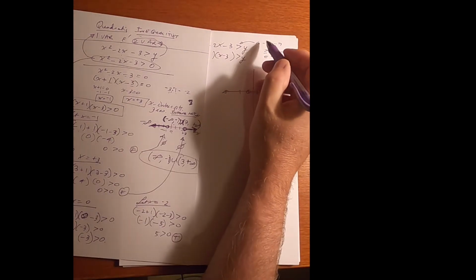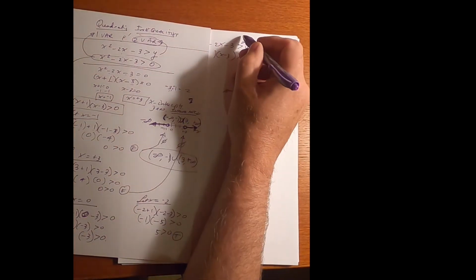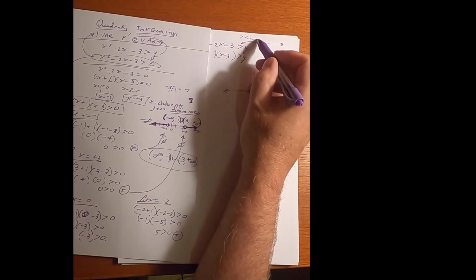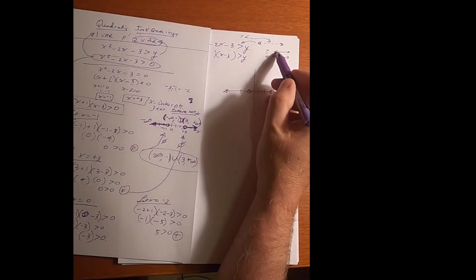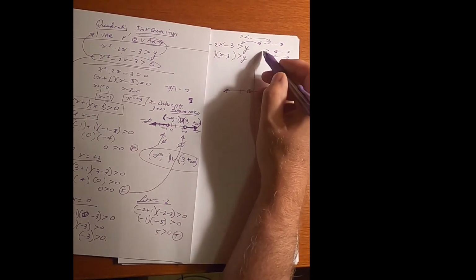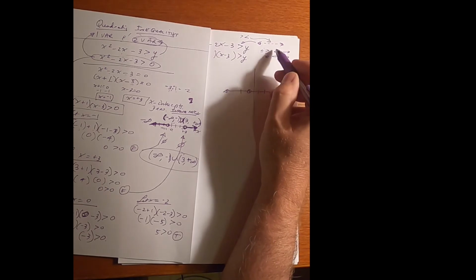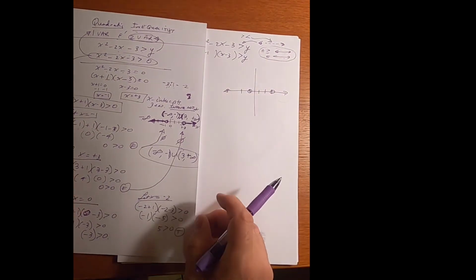Because the solution will not live on the line if you have greater than or less than, okay? You're going to draw a dotted line, okay? The solution does live on the line for greater than or equal to, or less than or equal to, okay? So therefore you will draw a solid line for these.